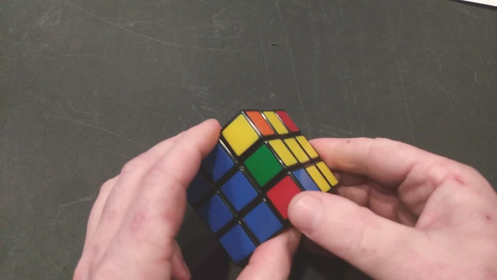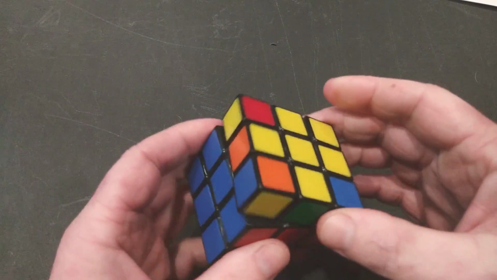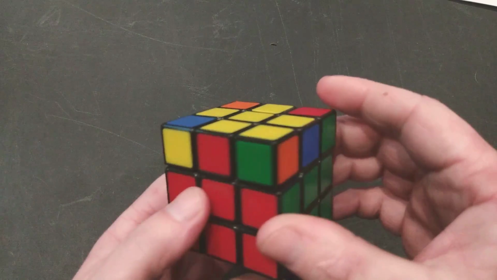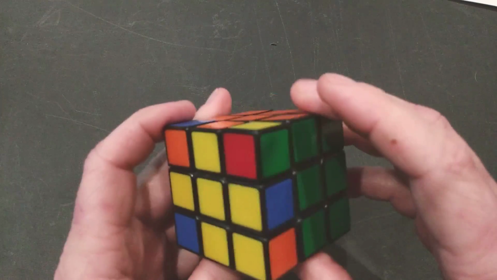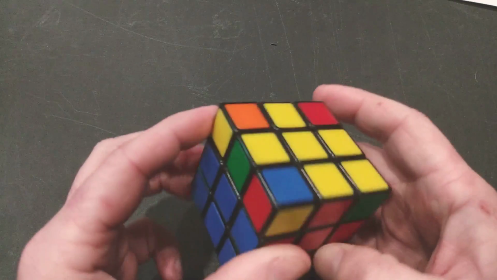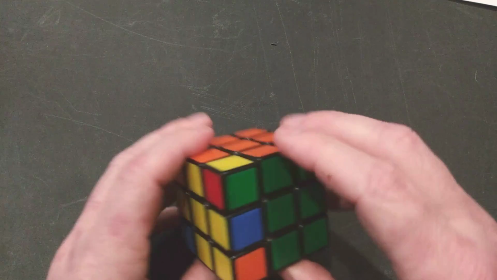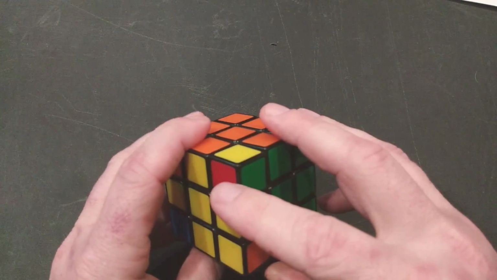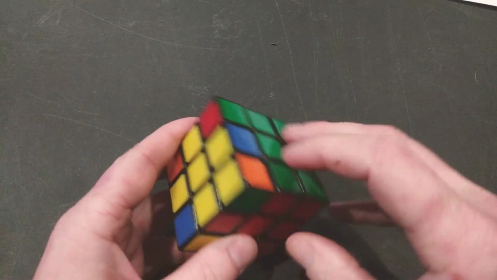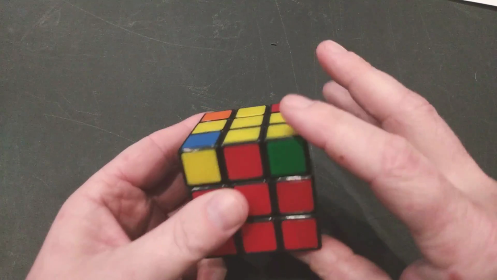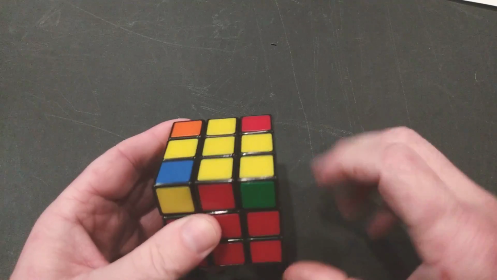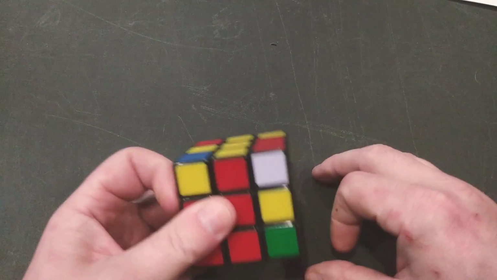So we'll put this back to where we need it to be. So we've got blue and orange and blue and red. These two are right. This is green and red and green and orange. So we need to swap these two. So we'll do that move to switch this one and this one. So it's the right algorithm 3 times.